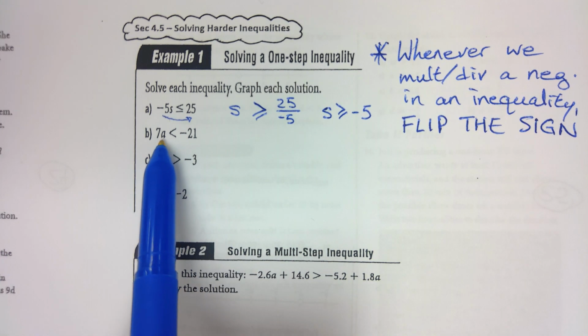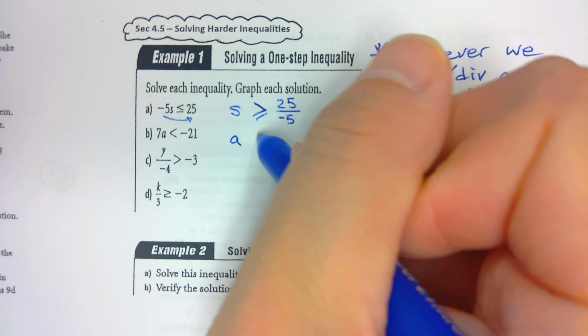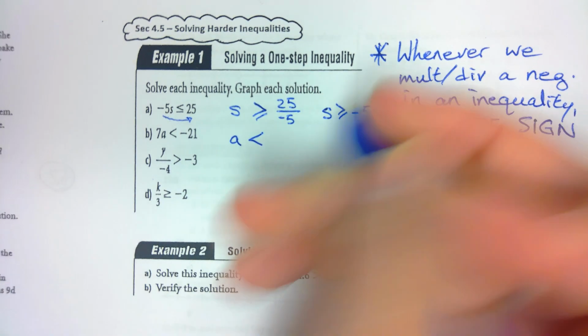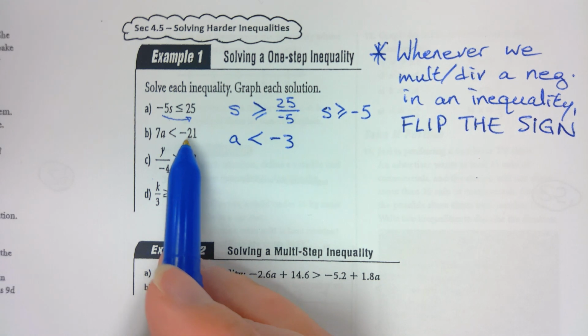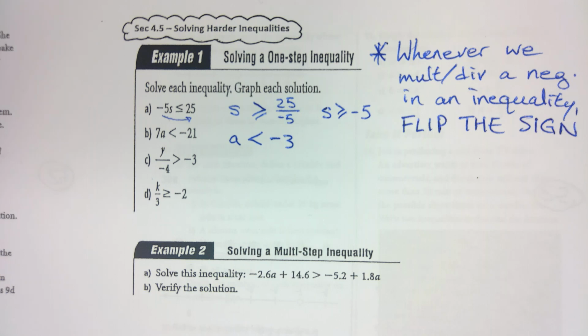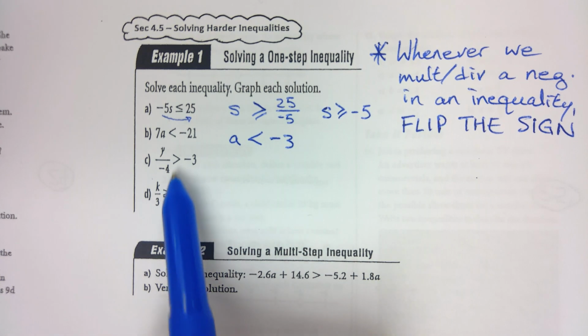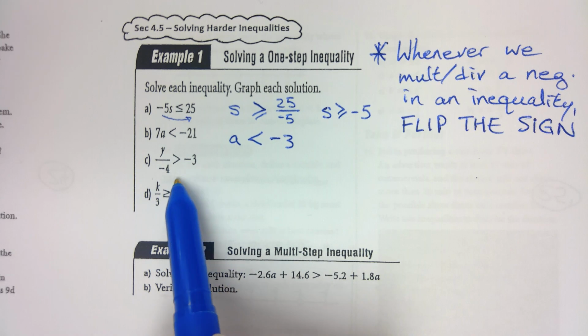Do we flip it? No, because we're dividing by +7. So this is simply a is still less than -3. When you divide it by 7, it's -3, but the sign stays the same direction. What about y right here? For C, what's your answer?